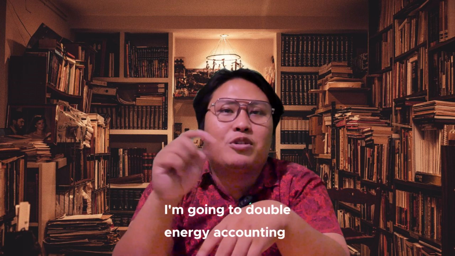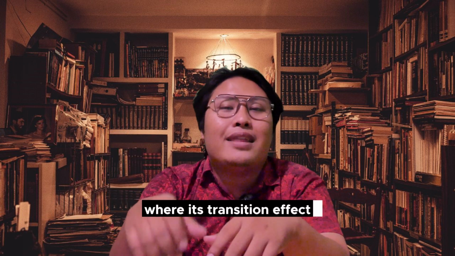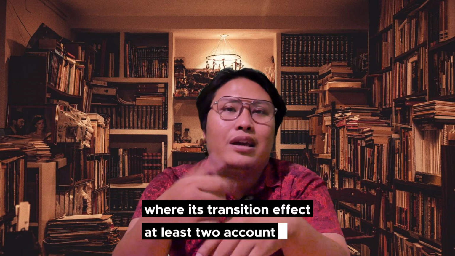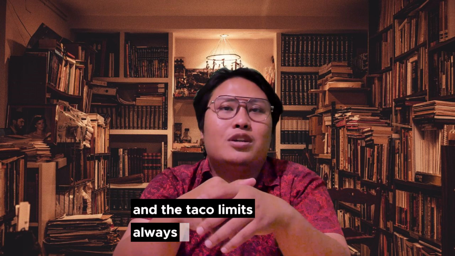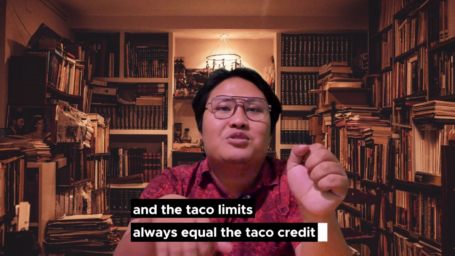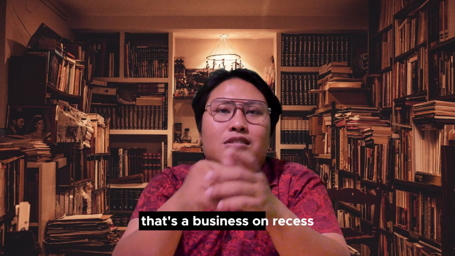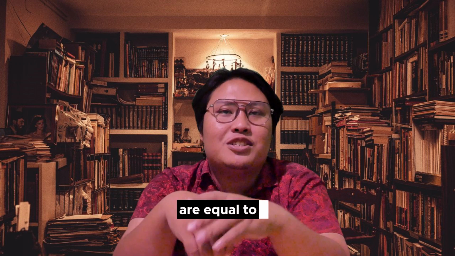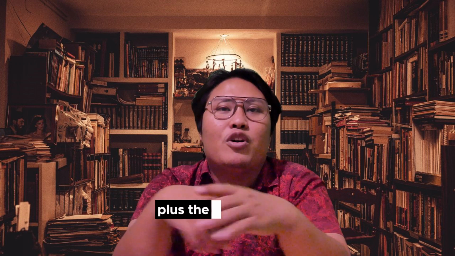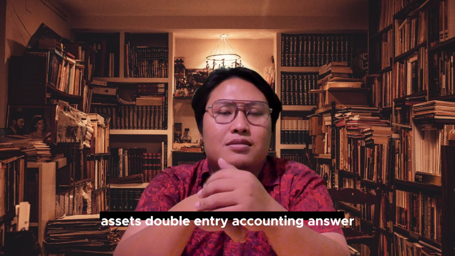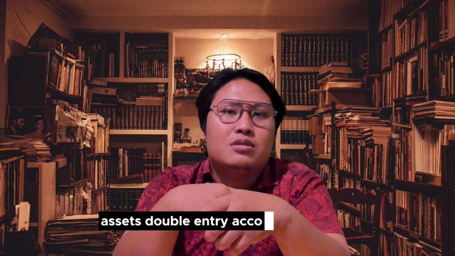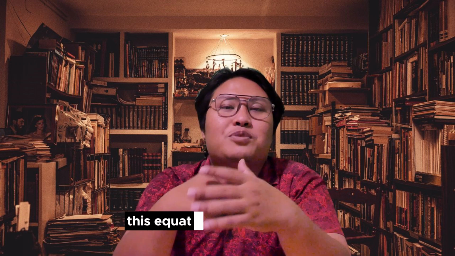Ruff Times employs double entry accounting, where each transaction affects at least two accounts, and the total debits always equal the total credits. This follows the fundamental accounting equation: assets equal liabilities plus equity. That's a business's owned resources are equal to its obligations plus the owner's claim on the business's net assets. Double entry accounting ensures this equation is always balanced.